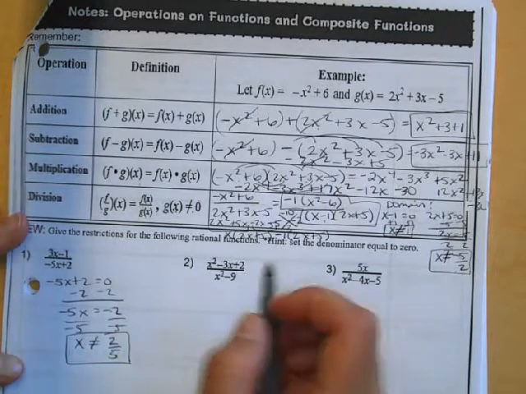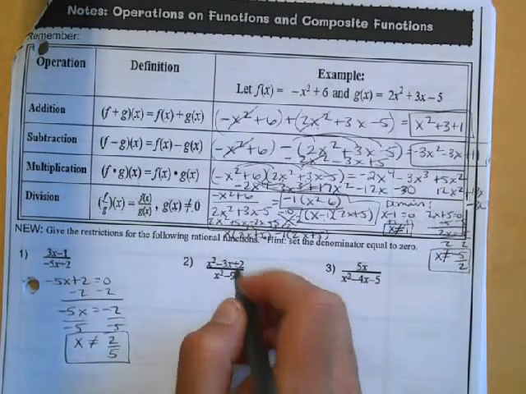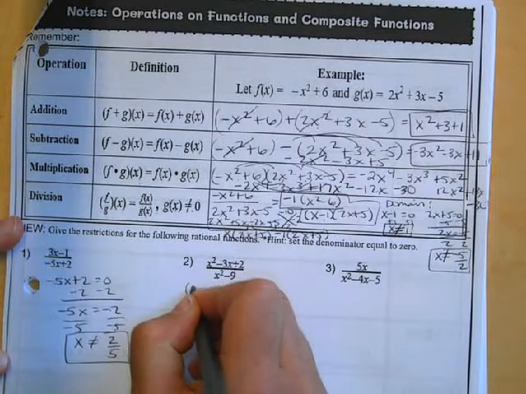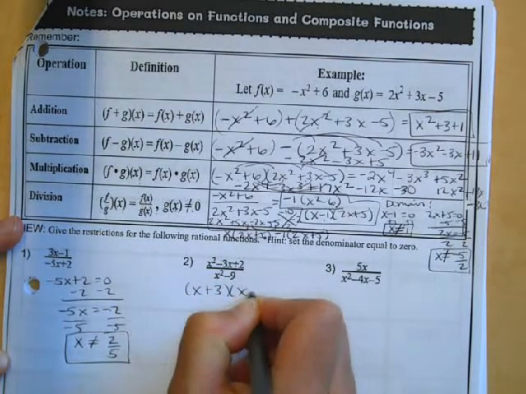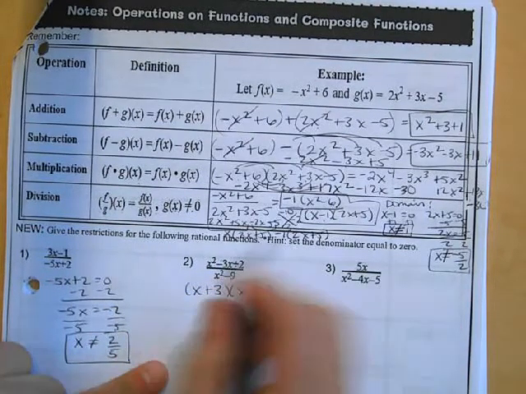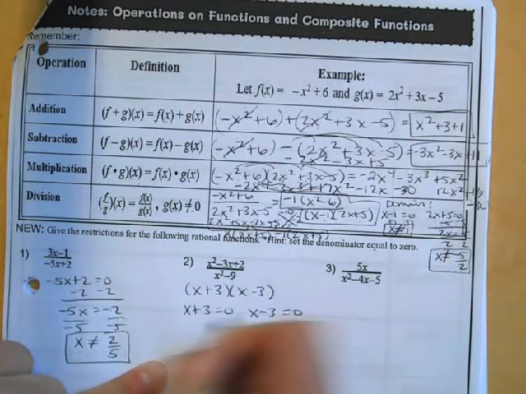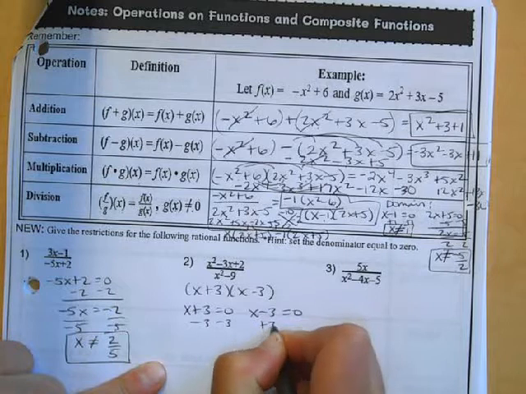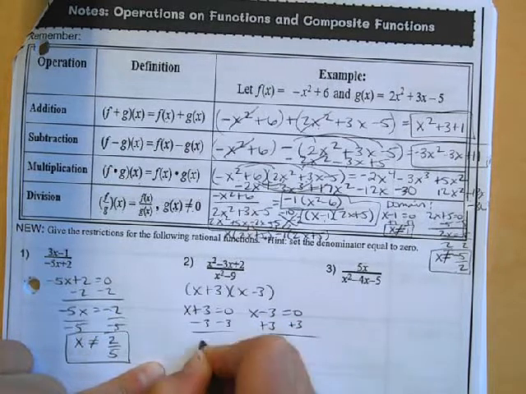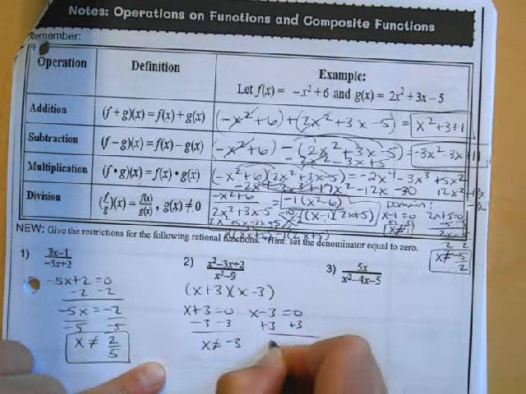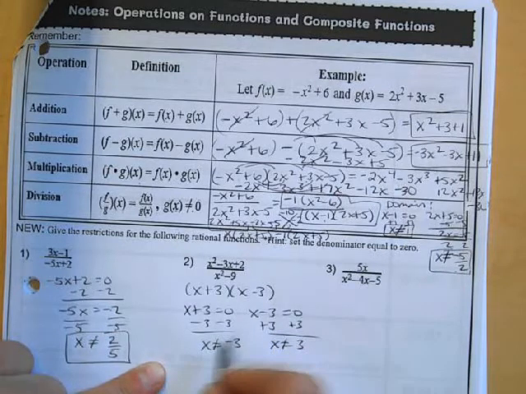Then we have our x squared minus 9. Remember, this is a difference of squares. So it's going to be x plus 3, x minus 3. So again, I'm going to set each of these equal to 0 to find my domain restrictions and solve for x for each of these. So x cannot equal negative 3 and x cannot equal 3.